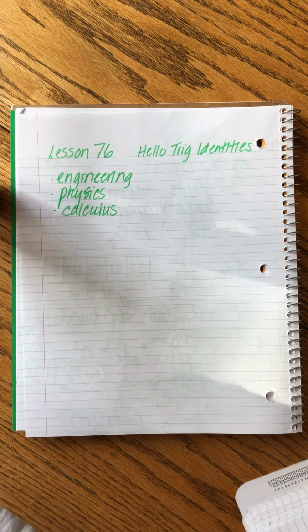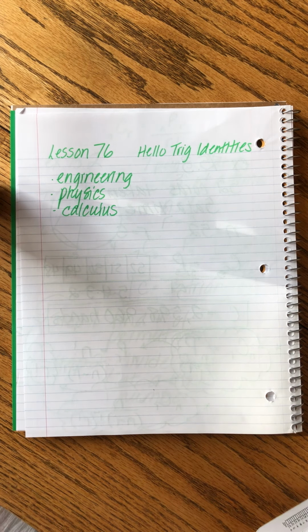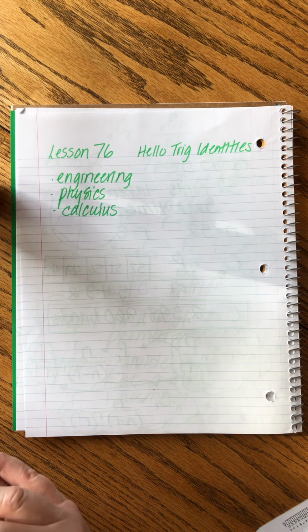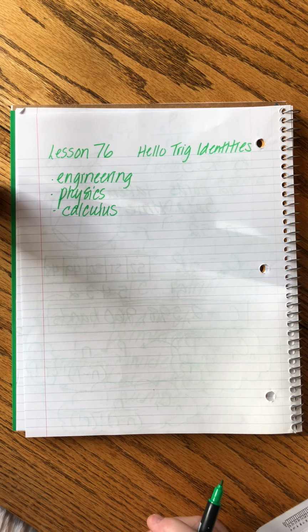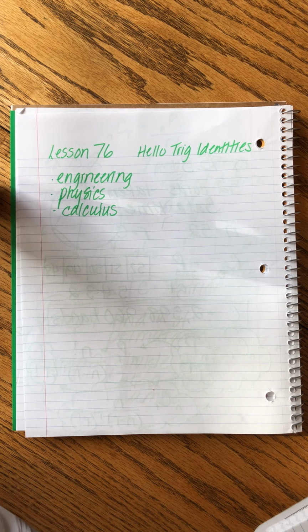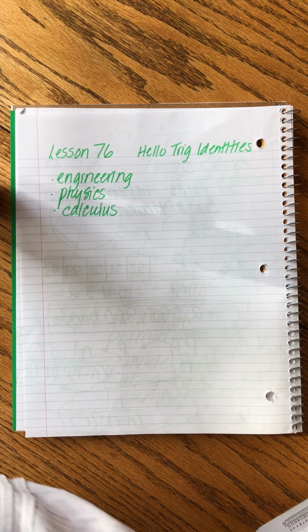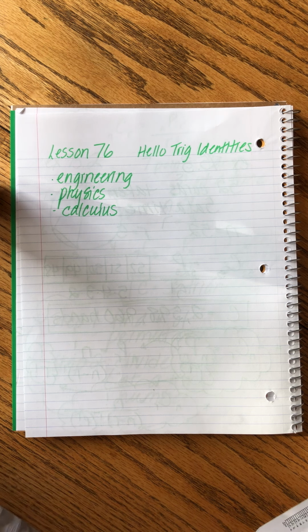You already know some, but we're going to name them and start really thinking about them in a different way and using them in a different way. Trig identities are cool. They're like little snippets of information that we can use to solve puzzles. So let me start by showing you the ones that you already know. Then we're going to add a few more to the list. Then we're going to use them to solve some problems. So that's three main parts to this lesson.